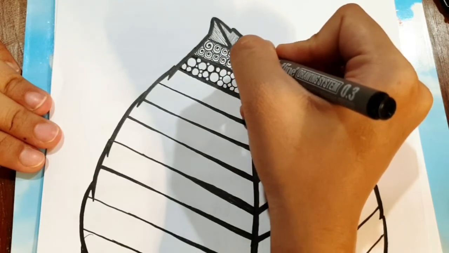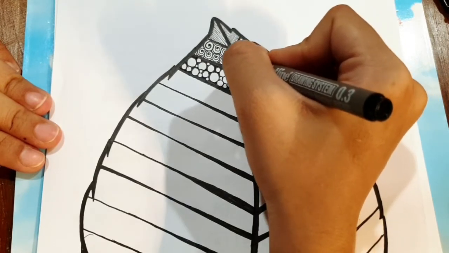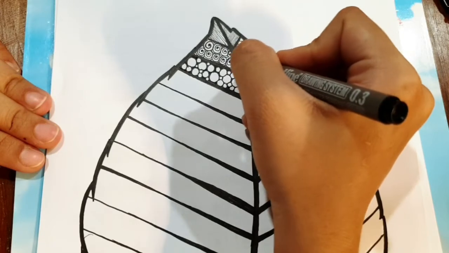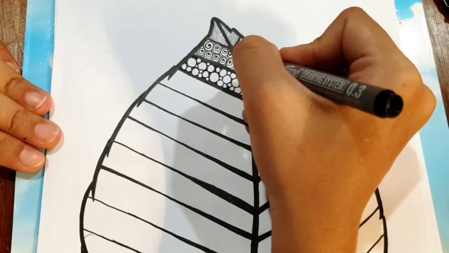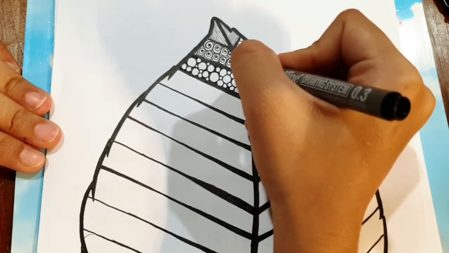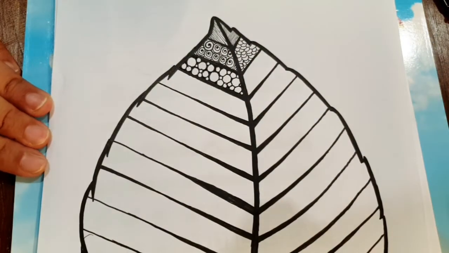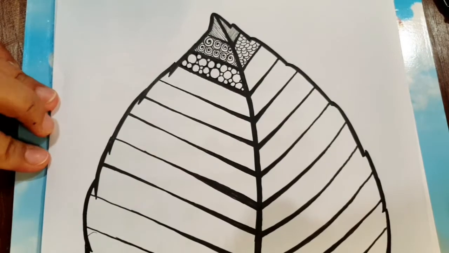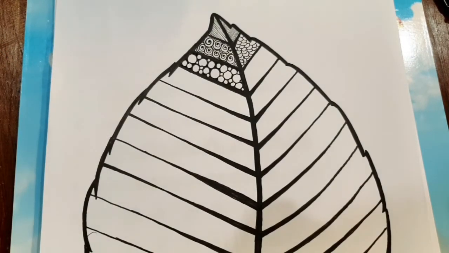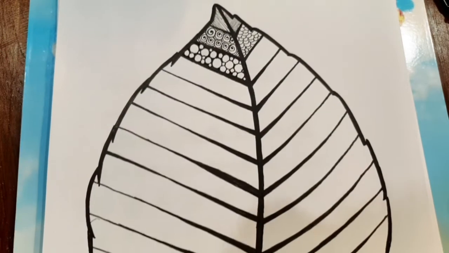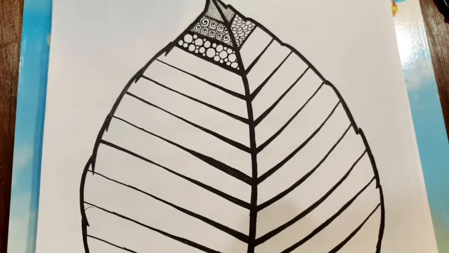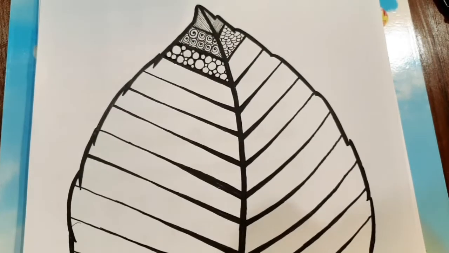Do you want small or do you want large? I like this size, so I'm going ahead with that. Yeah. Now there are tons of things that you can do inside this pattern as well, but then I would like to leave it free this way, so I'm not going to touch it ahead. Let's go and see what we can do next.